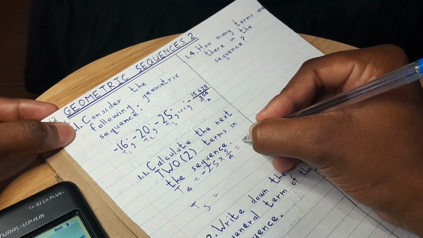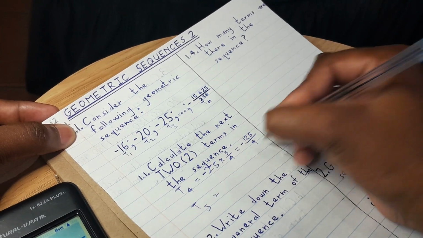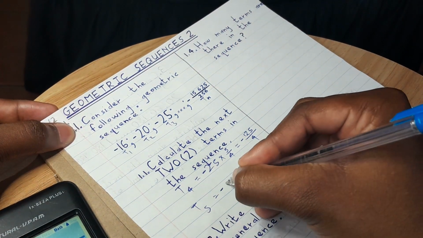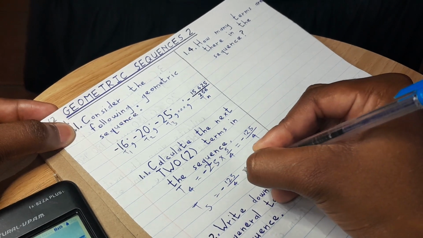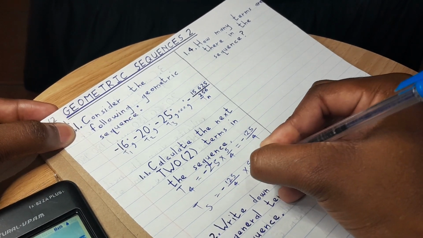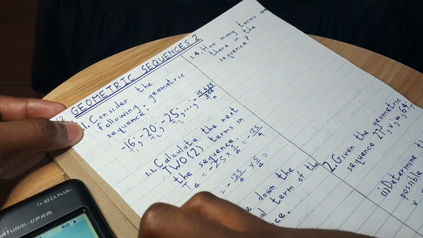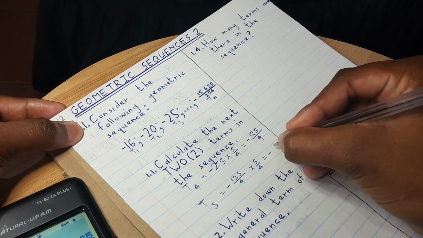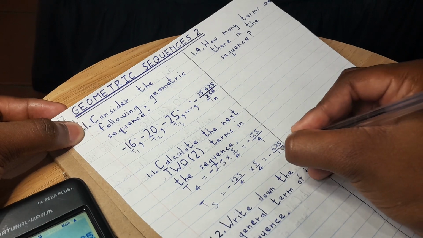I'll write it in fraction form: negative 125 over 4. T5 is T4, negative 125 over 4, times 5 over 4, which is negative 625 over 16.